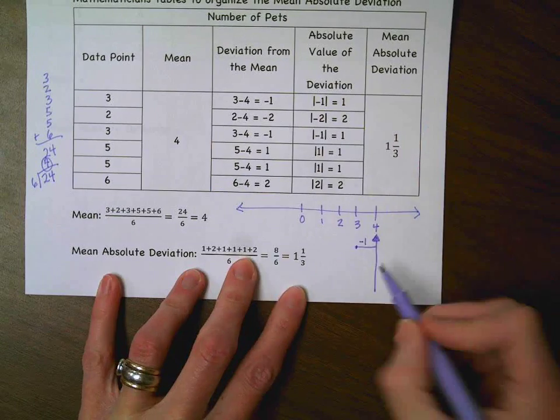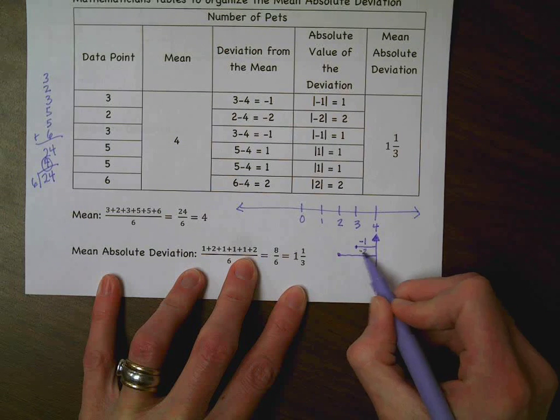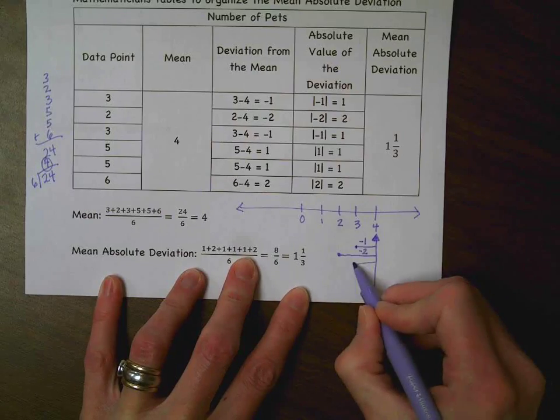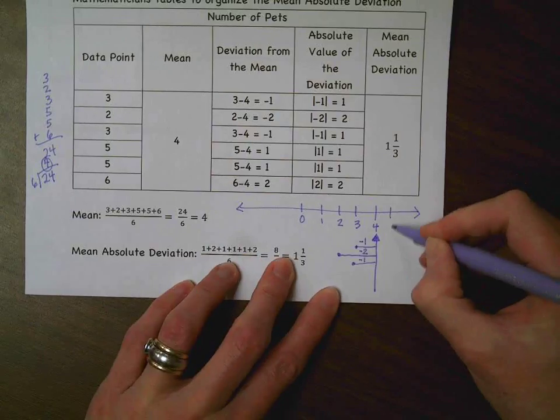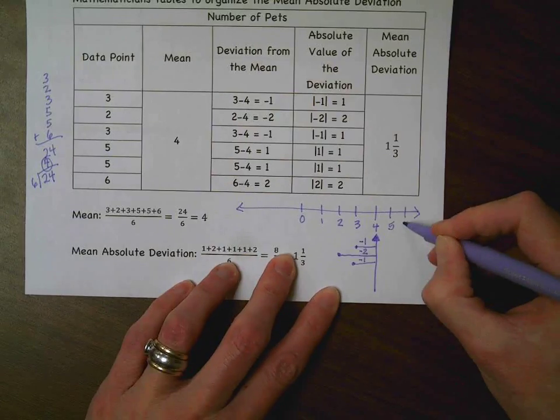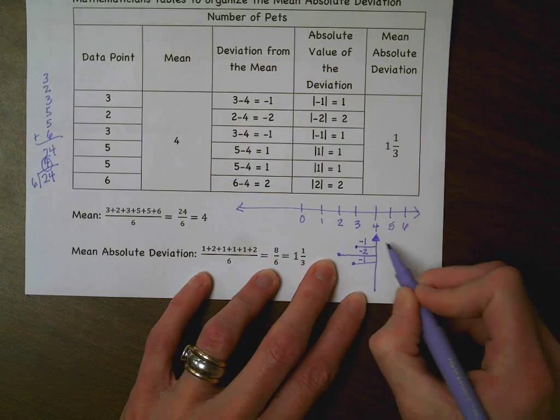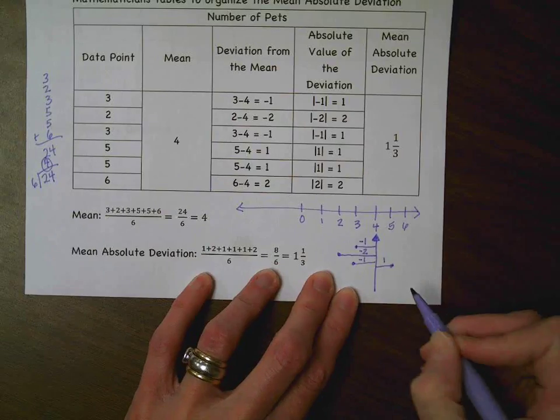Okay, so then we're trying to find where it would be at 2, so we're going over here, and we get -2 because it's to the left of the mean. And then we go back to 3 as our next data point, so we have -1. And then we have 5, so we have 5, and then we have 6. Let's put those on our number lines. Okay, so we have 5, so we go down here to 5, and we say this is positive 1.